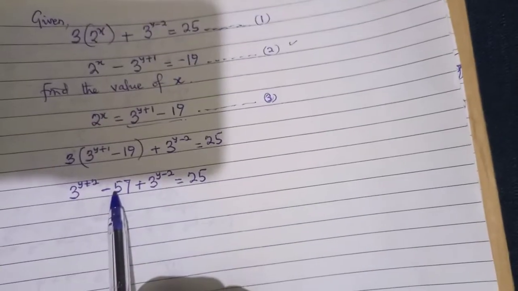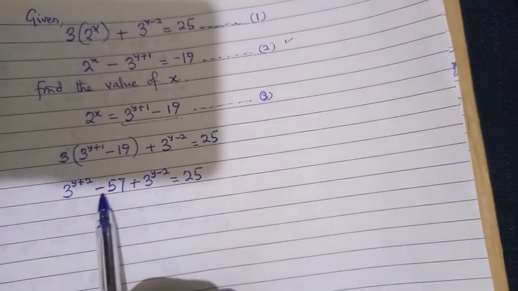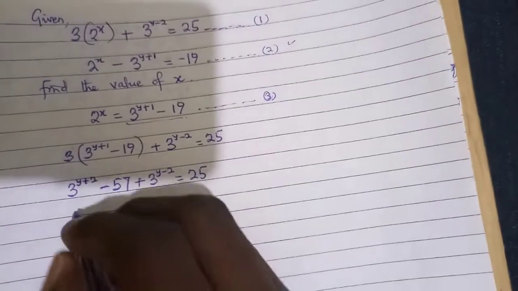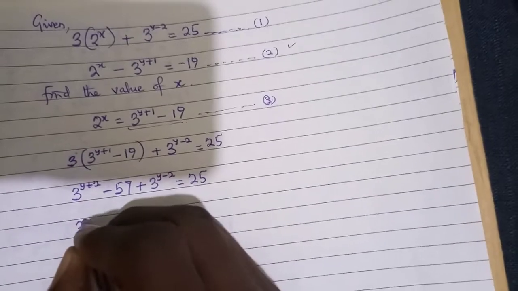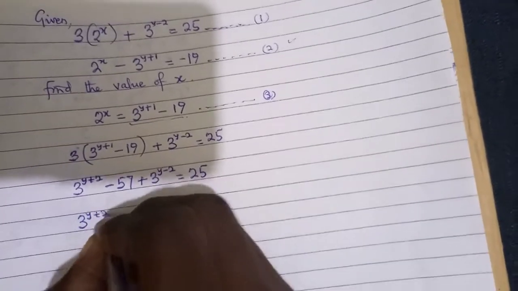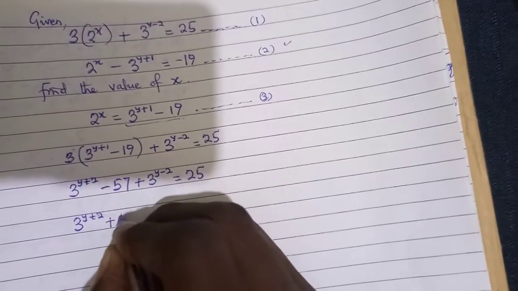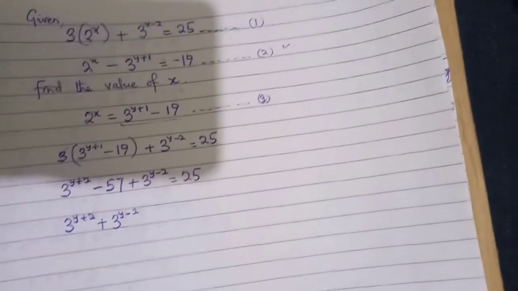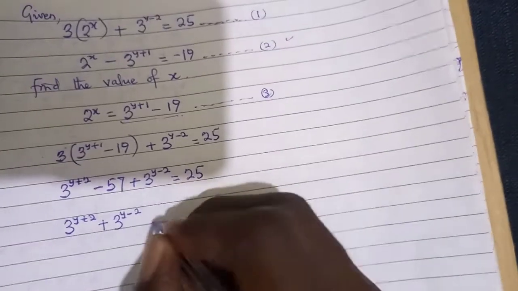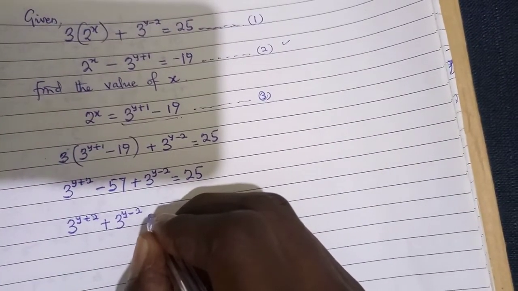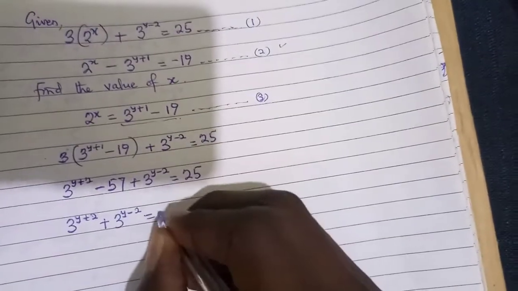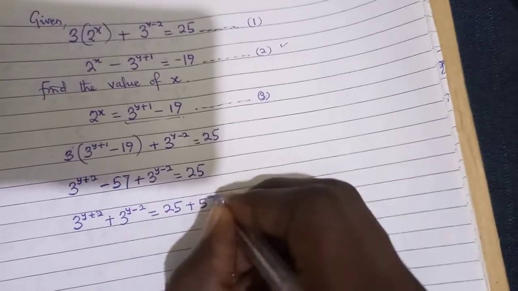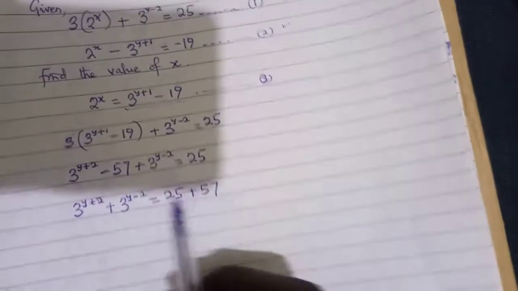So we bring like terms together: minus 57 and 25. So that will be 3^(y+2) plus 3^(y-2) equals 25 plus 57. So we take the inverse to both sides, so we get that.